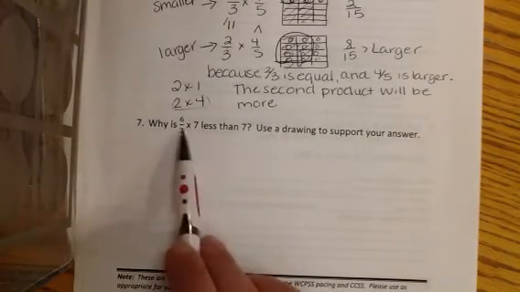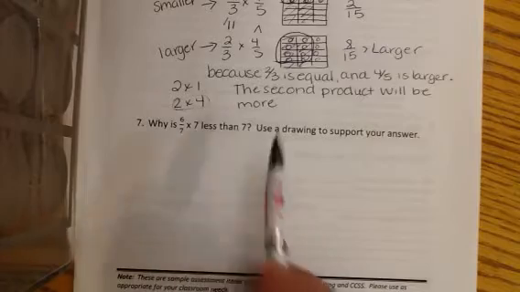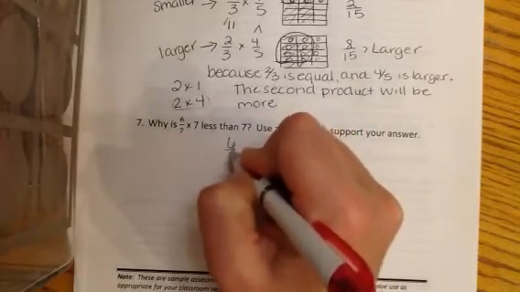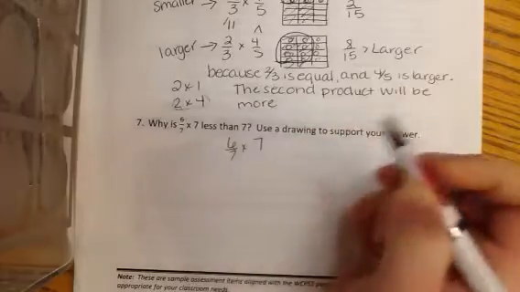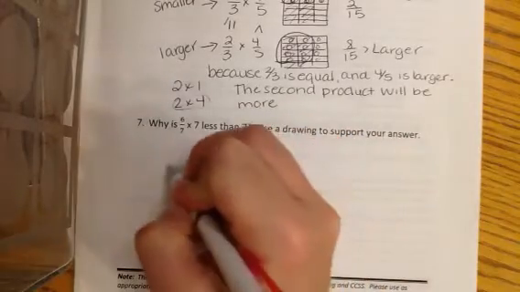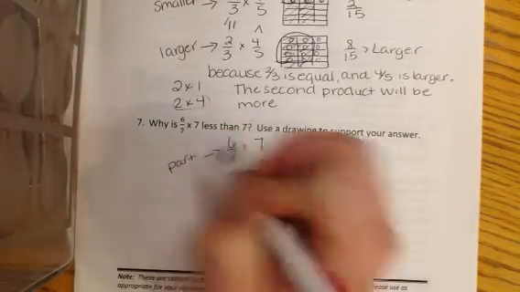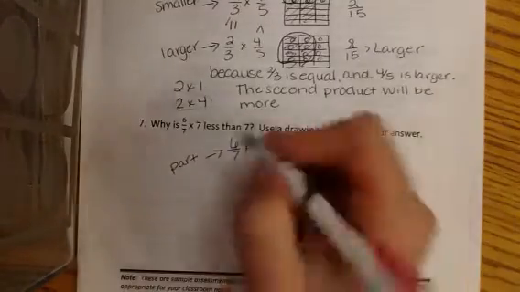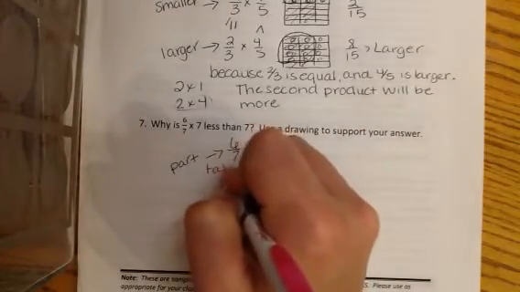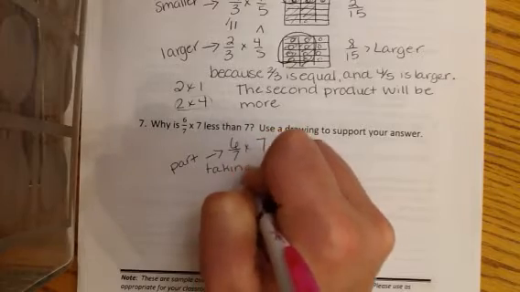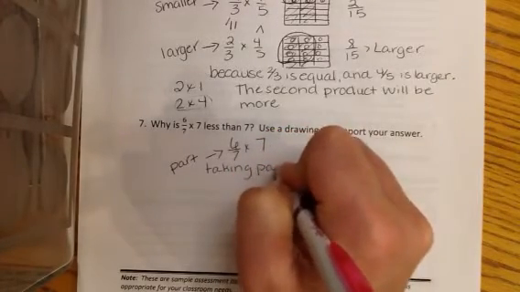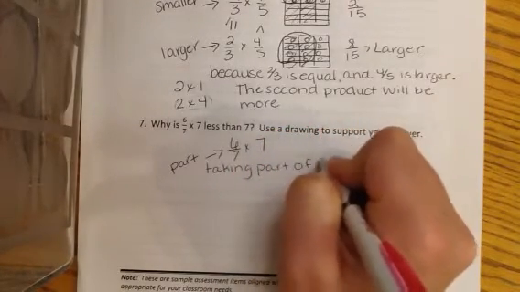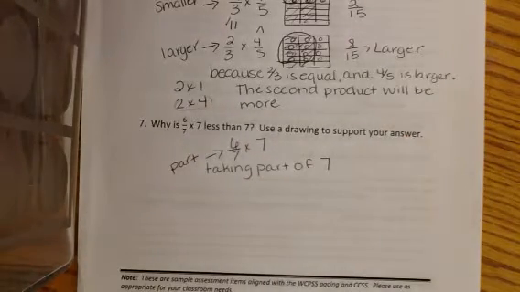All right, so why is 6/7 less than 7? So I know that this means part. So basically what I'm doing is I'm taking part of 7. Okay, so let's talk about this.